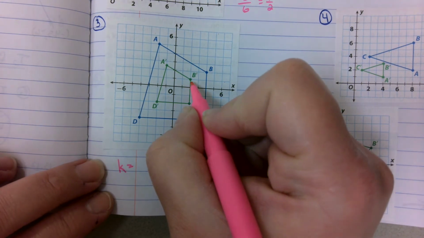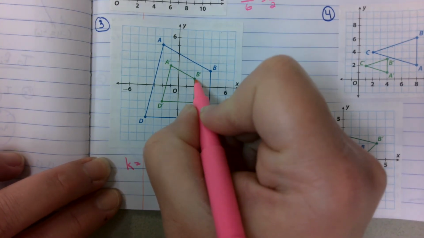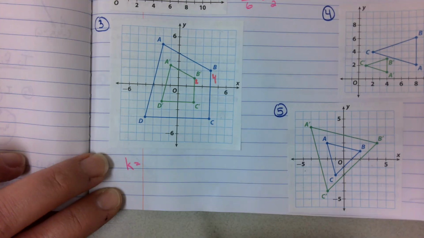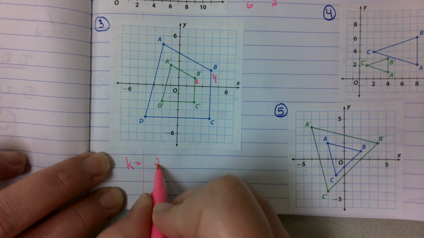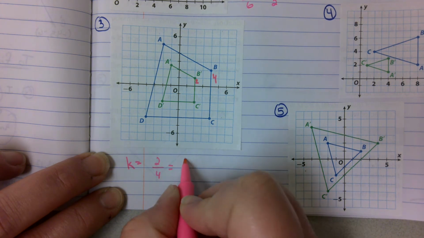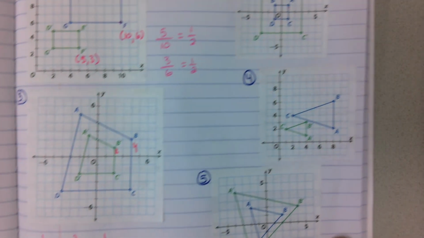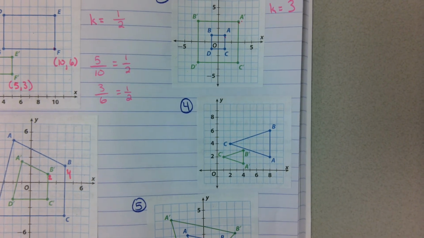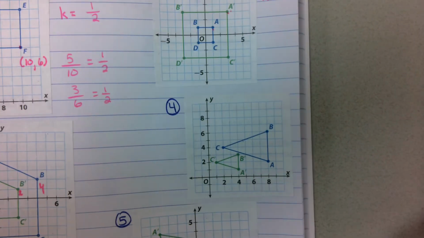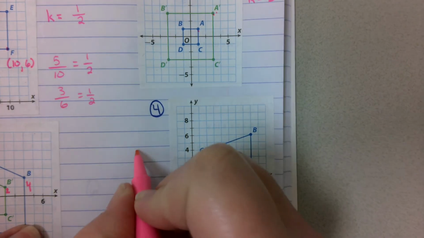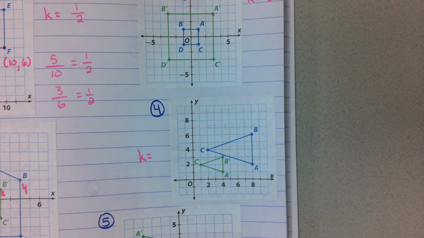All right, here I did my X value here of 2 and my X value here of 4. So I had 2 over 4, which equals 1/2. All right, next one, number 4. All right, what is the K for number 4?